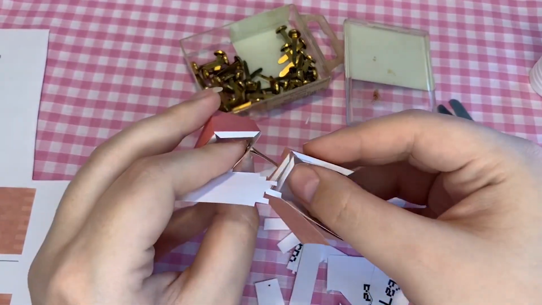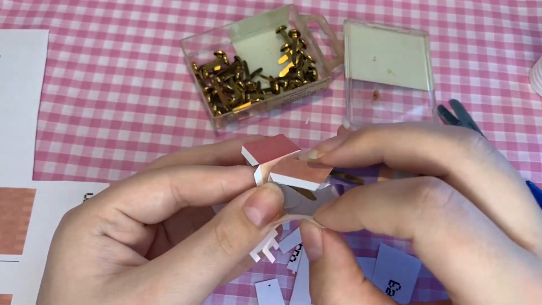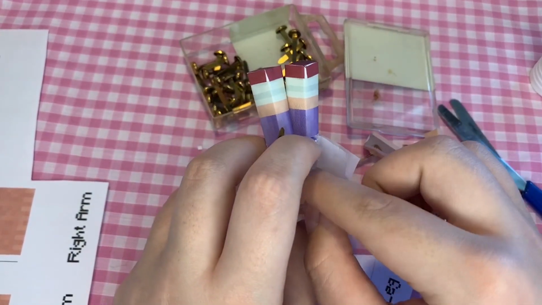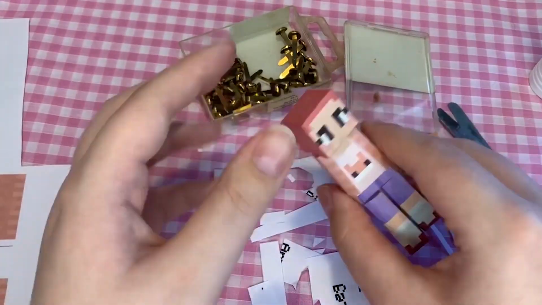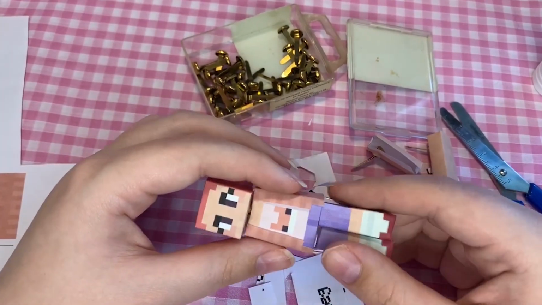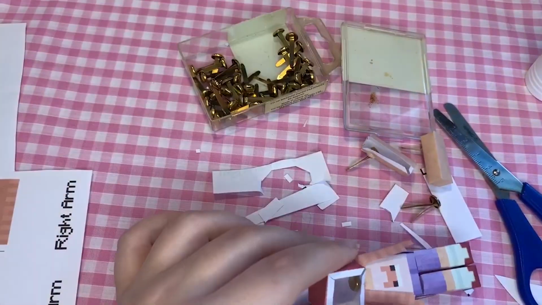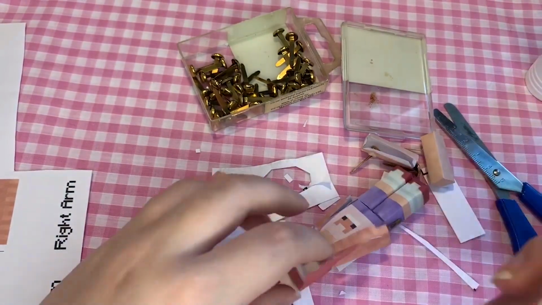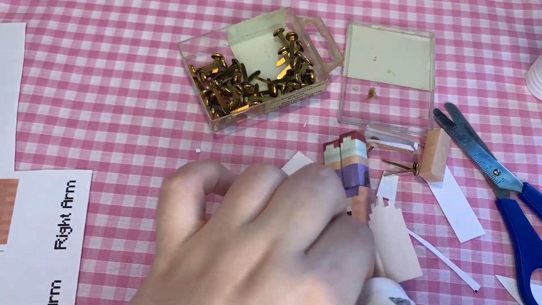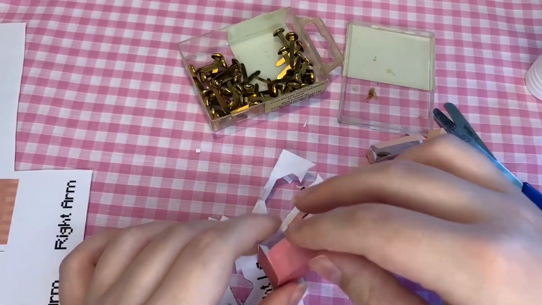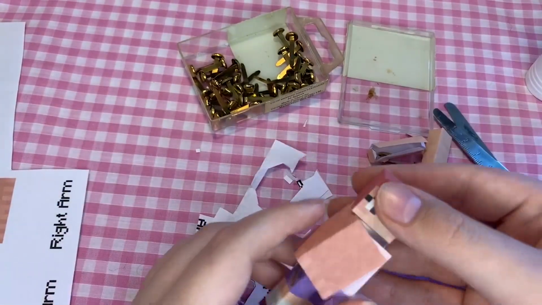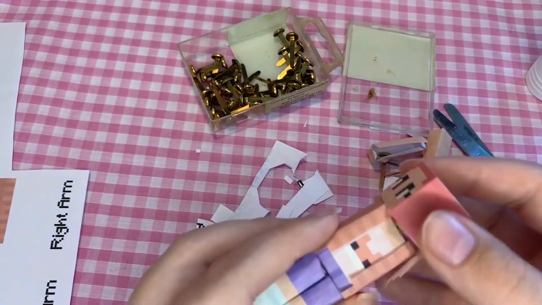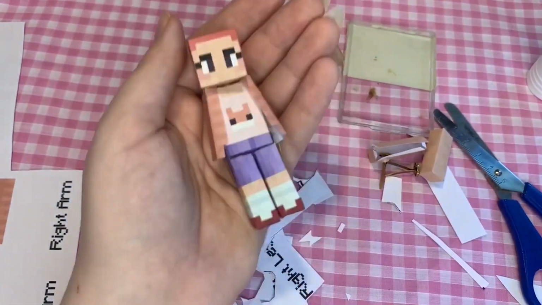We're just going to pop the head on and then spread the paper fastener to keep it in place. I closed up the back of my head and just turned it backwards so it won't be in the way. At this point, we have a really good example of how this doll's gonna look like.